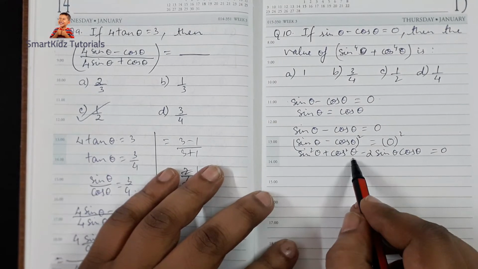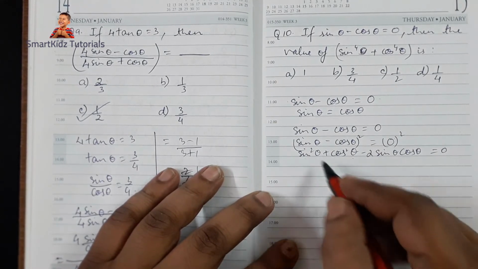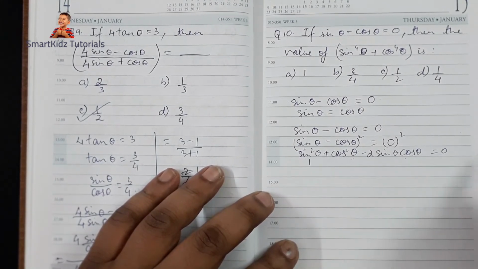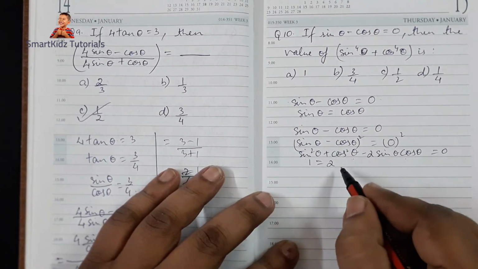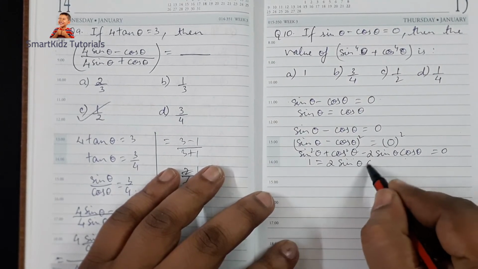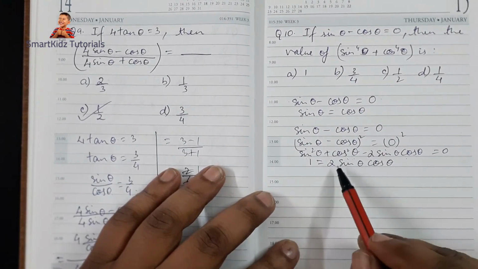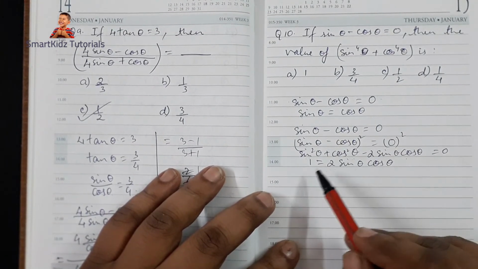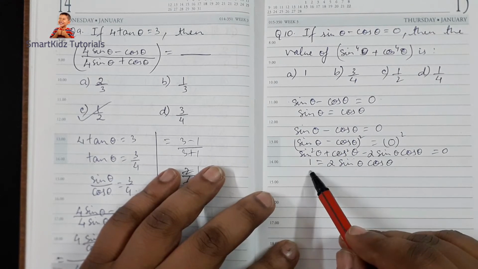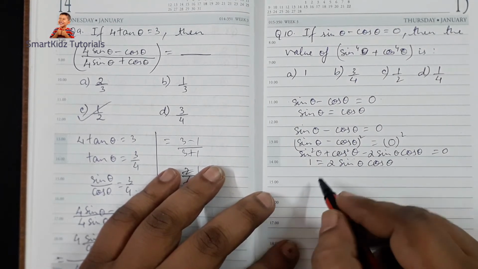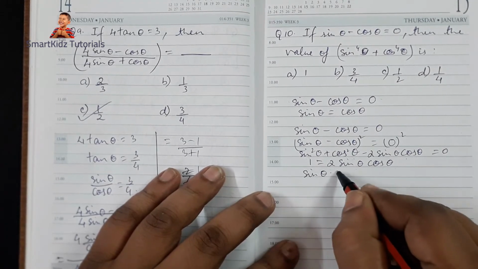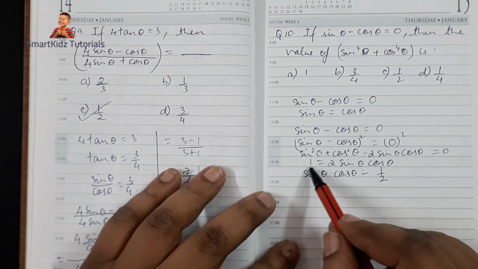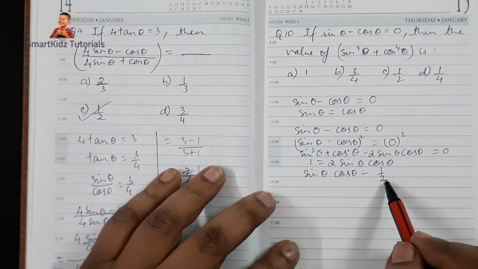Sin square theta plus cos square theta is 1. And I'll take this minus 2 sin theta cos theta to the other side. When I do that, it becomes positive, so we get 2 sin theta cos theta equal to 1. Now this 2 sin theta cos theta means 2 into sin theta into cos theta. If I want to bring 2 to the other side, it goes into the denominator, so we get sin theta into cos theta equal to half. The 2 comes down and becomes 1 upon 2.